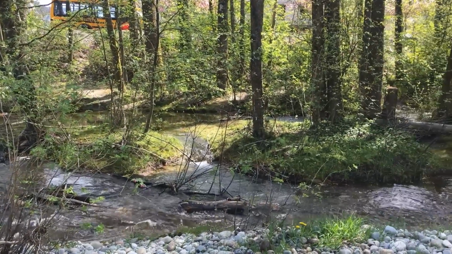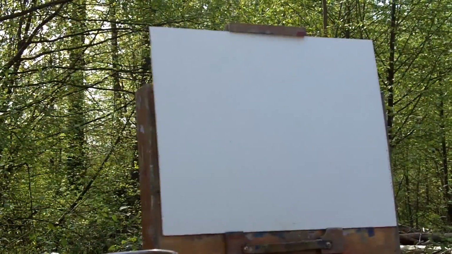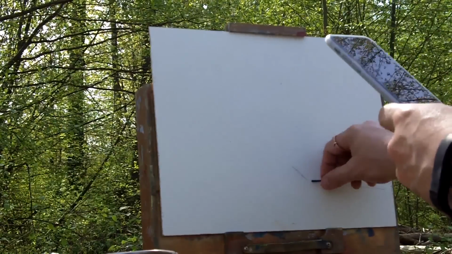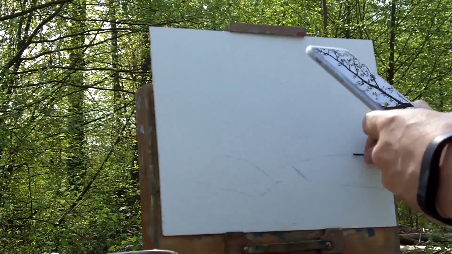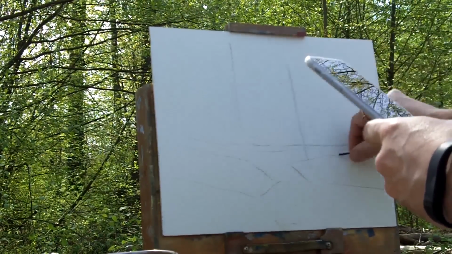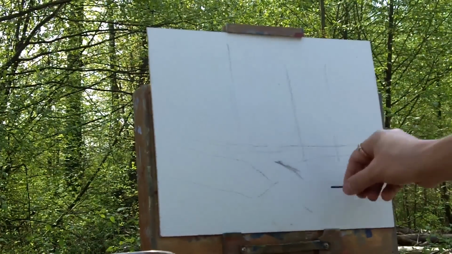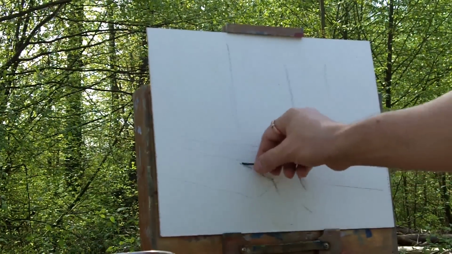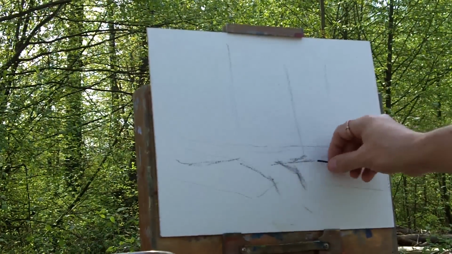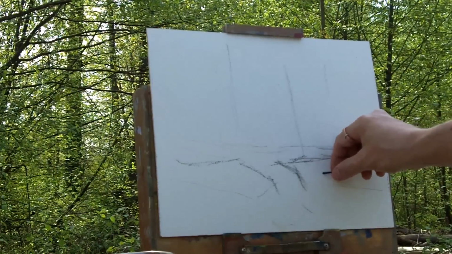So this is a scene I decided to paint, and I've slowed down this section of it. I'm just sketching it out. This is a little bit different, as I took the picture of the scene on my phone, and I'm using my phone just to lay out or establish the boundaries of it, and then from there I can just use the scene itself to start sketching from.